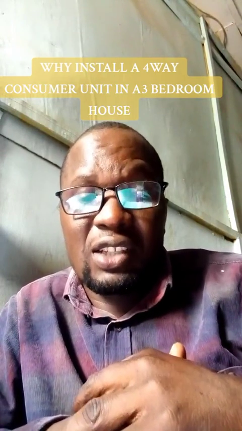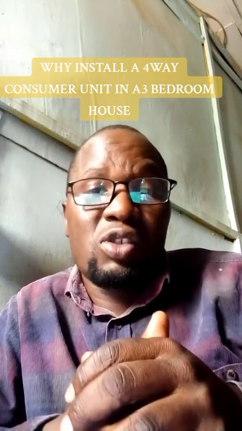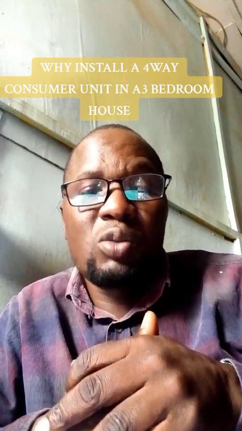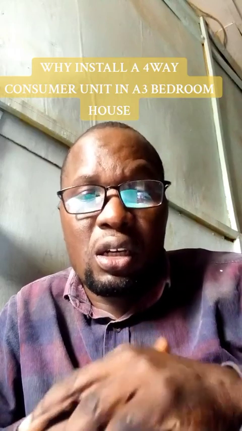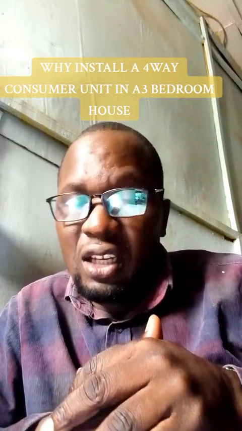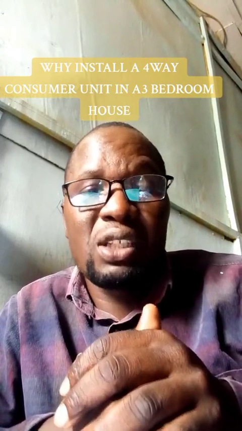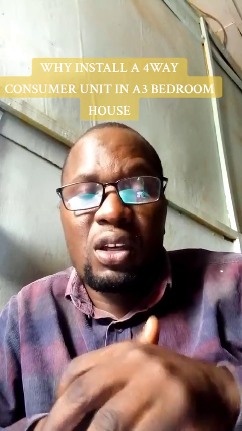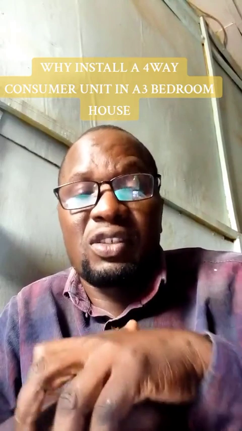And this is in an isolated case where one of the rings is going to originate from a 32 amp breaker in the consumer unit. Maybe it goes to the sitting room, then it comes back to the consumer unit. And any subsequent room, maybe a bedroom or a study room, might get their power from one of the rings.